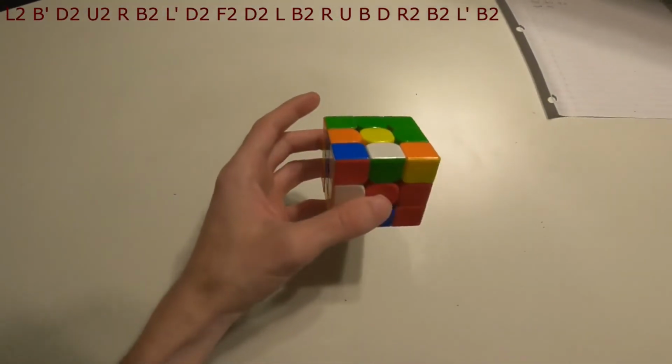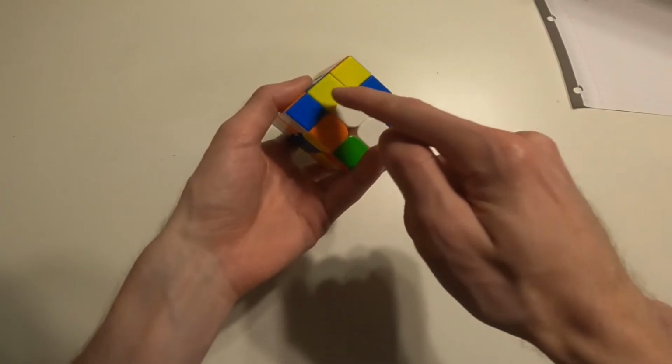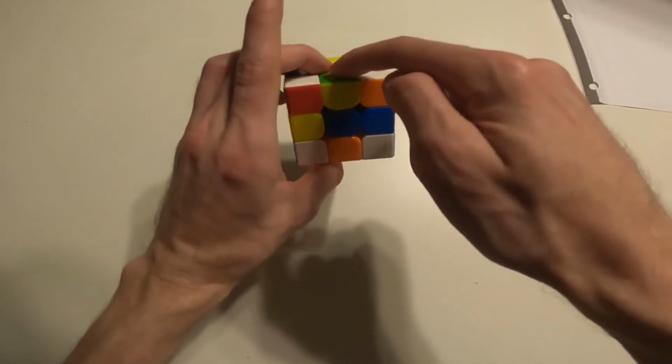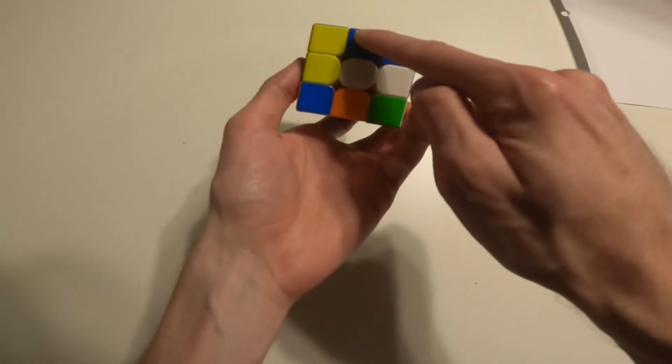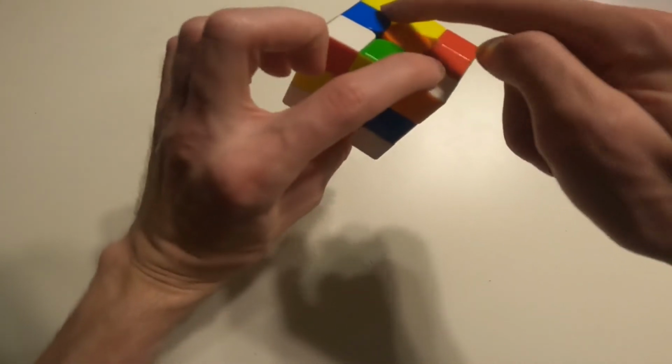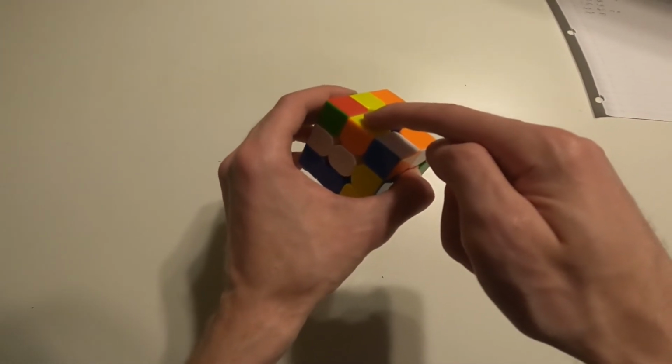Here is our other example solve. So starting with edges, we have buffer to here, to here, to here, to here, to here, to here, to here, to here, to here, to here, which goes to here, and this is our last target.